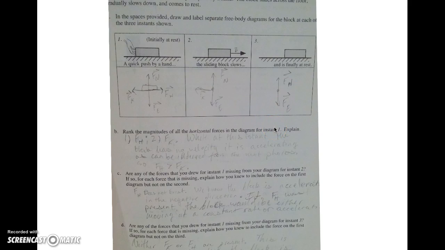All right, let's go to next page. Hopefully you can read this. Sorry, it came out a little small.